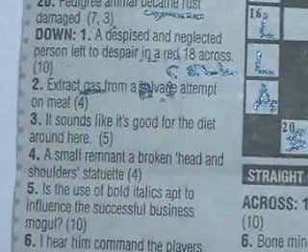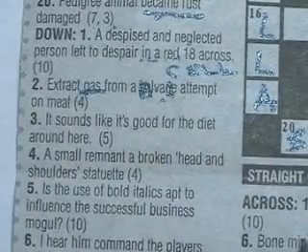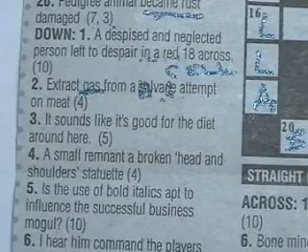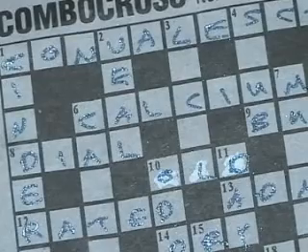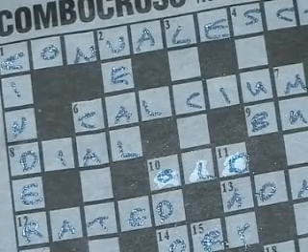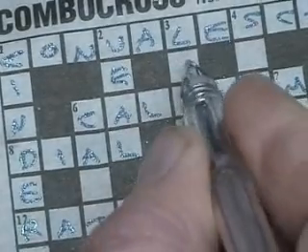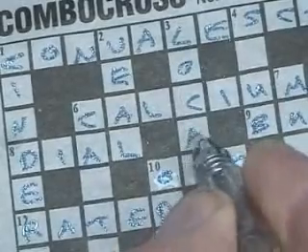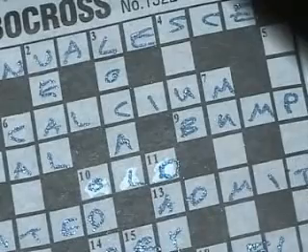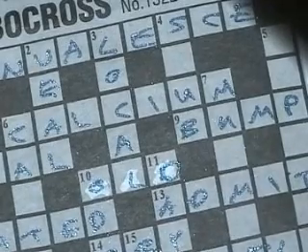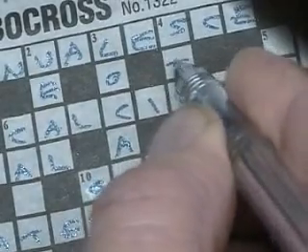3 down is within the neighbourhood. The cryptic says it sounds like it's good for the diet around here. Now something that's good for the diet and is within the neighbourhood I would have to say local. Local. 4 down is small remnant, that is stub.